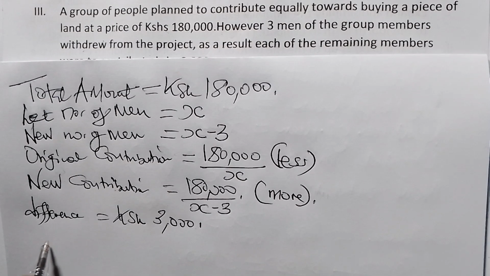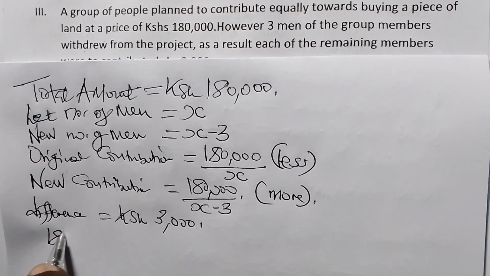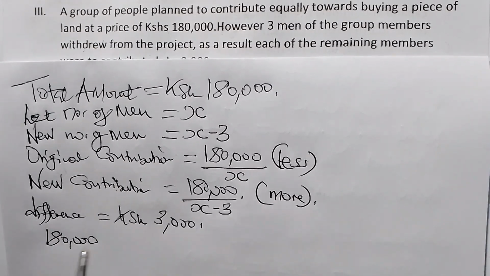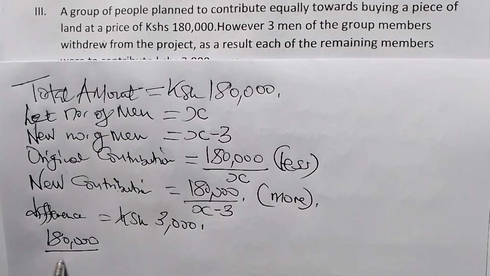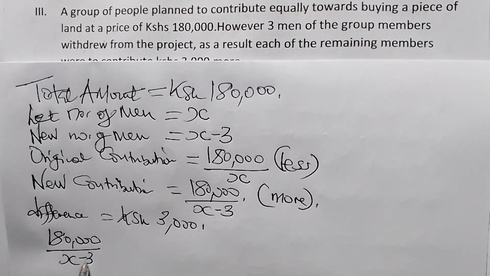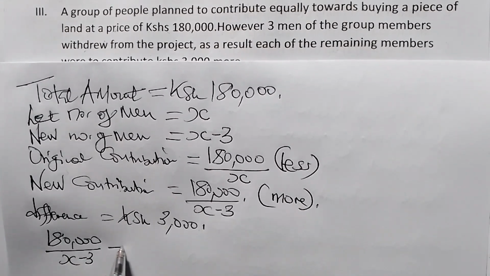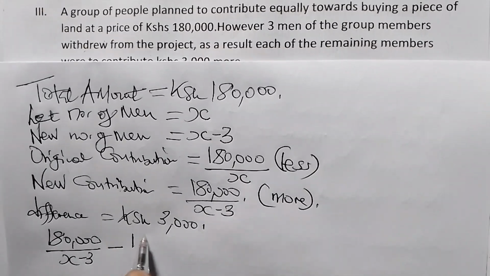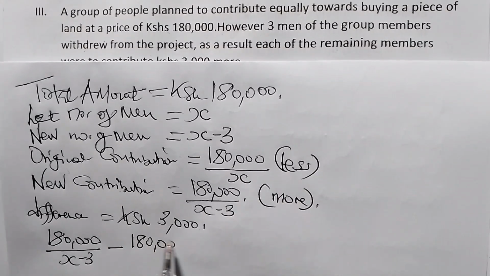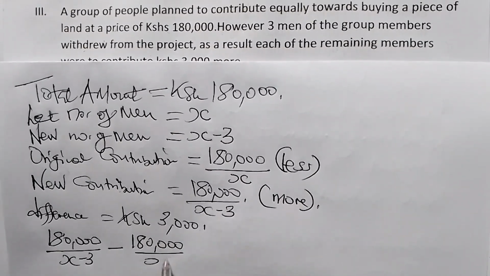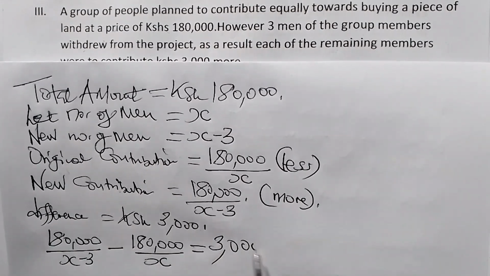So write this as 180,000 over X minus 3 minus 180,000 divided by X to be equal to 3,000, like that.